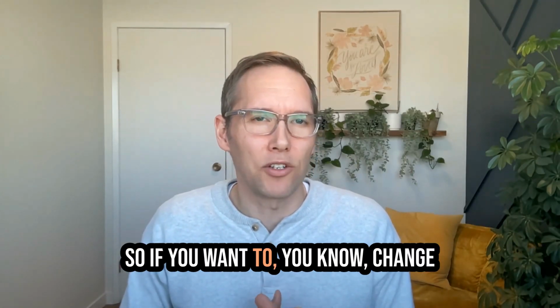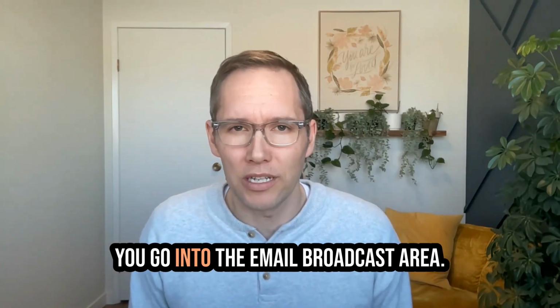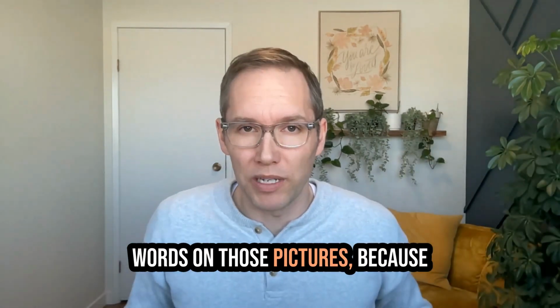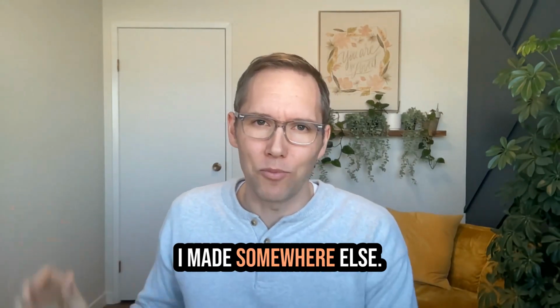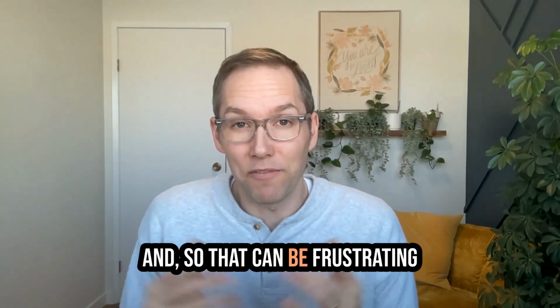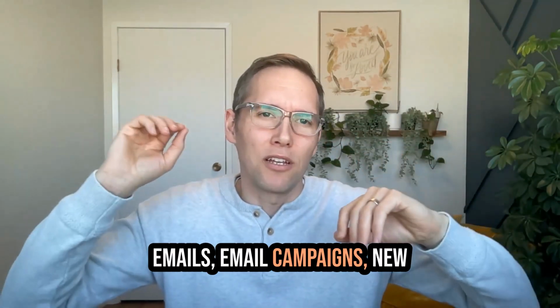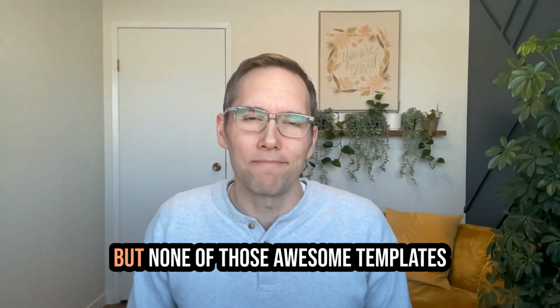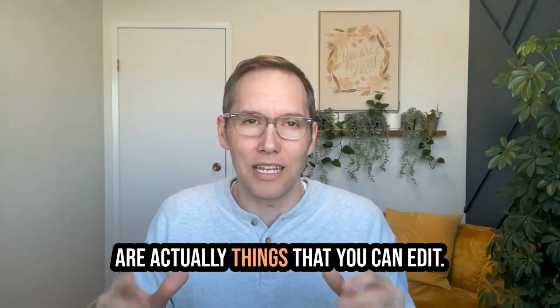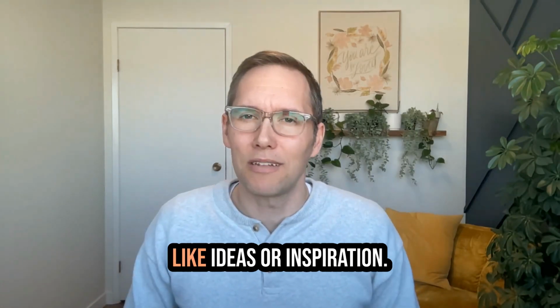So if you want to change the words on one of those really cool templates that Kajabi shows you when you go into the email broadcast area, you can't actually change the words on those pictures because those are pictures that have been uploaded into the email, made somewhere else. And so that can be frustrating because when you go to Kajabi, you hit emails, email campaigns, new campaign, choose a broadcast. It shows up all these cool templates. You're like, wow, these look awesome. But none of those awesome templates are actually things that you can edit and keep the awesomeness. Those are really just like ideas or inspiration.